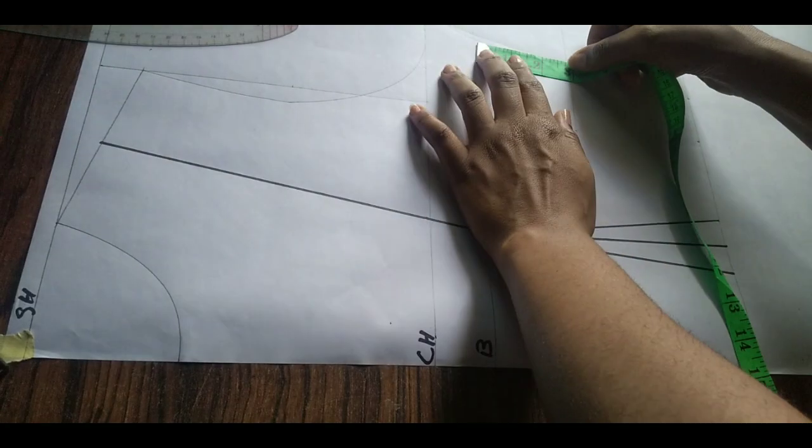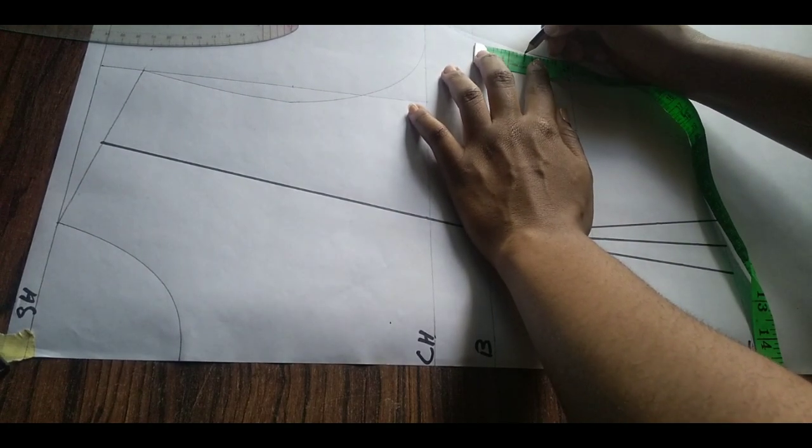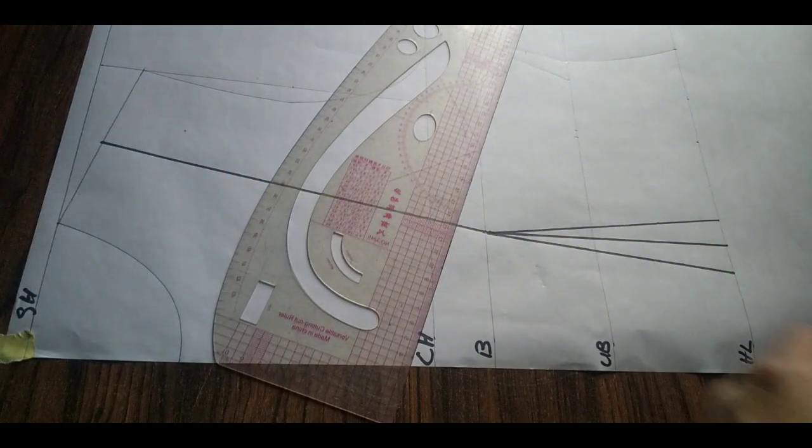Next is our side dart. So you're going to get the difference between your half length of the front and half length of your back. That's how you know what to take away at this side dart. The difference from the half length of my front and the half length of my back is 1.5.